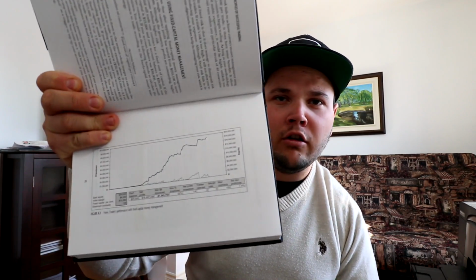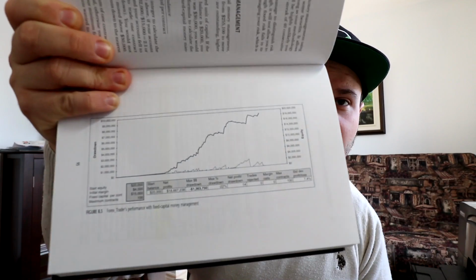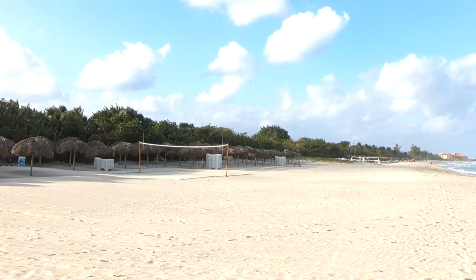The graphs all look fairly the same. I didn't spend time to look at them clearly, but here's the graph. You go from basically 0 to roughly 18 or 20 million, which is pretty big. And that shows that you can risk a fixed pip per trade, then a fixed lot per trade. You can risk a fixed dollar per trade, but these won't get you very far.